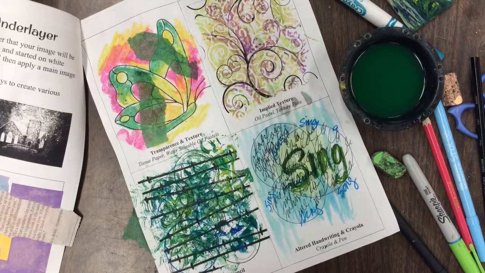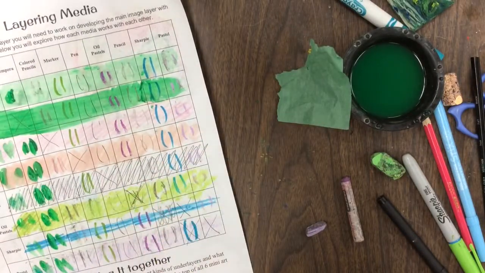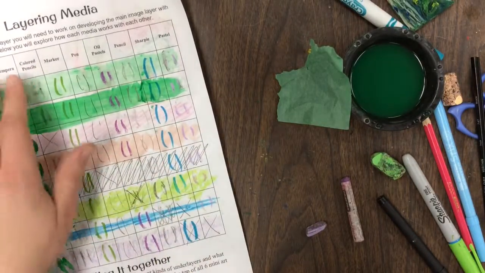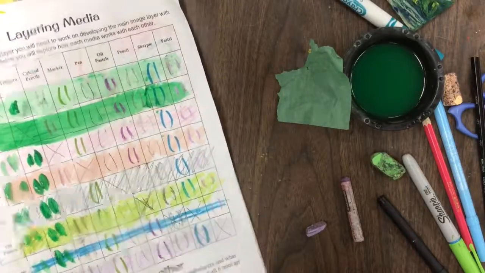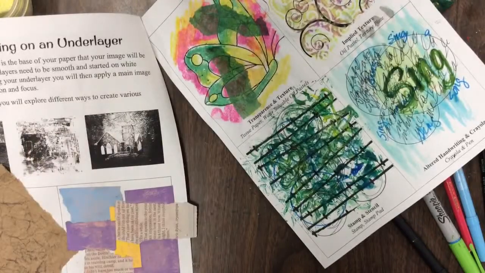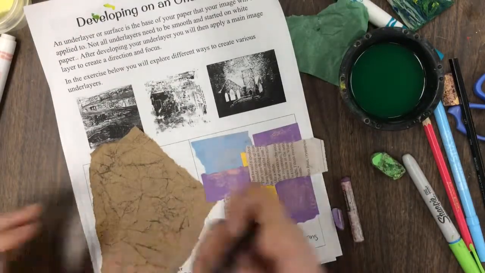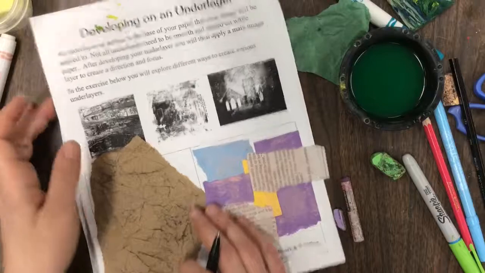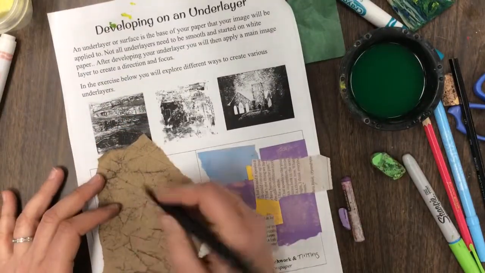So the goal is to grab these materials right here, and I want you to try them out. I would suggest maybe 1 to 2 media on each one to just add a little bit more design on the top. So for example, on here, you could say, you know what, I'm going to use pen. I want you to use all of them on here, and draw knowledge.